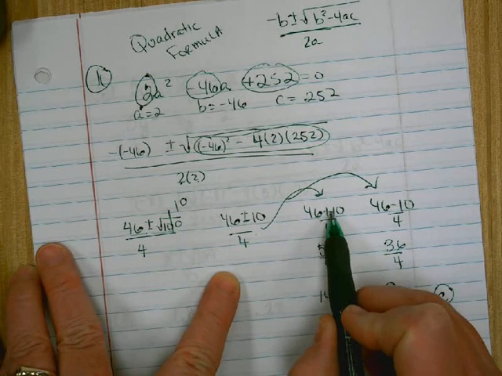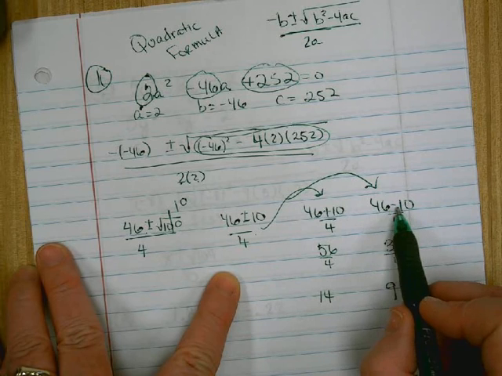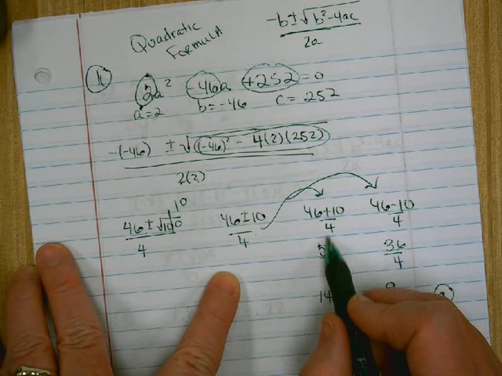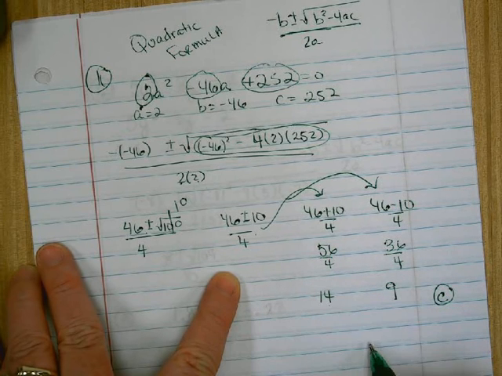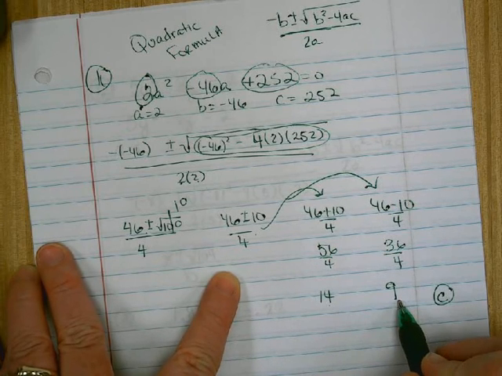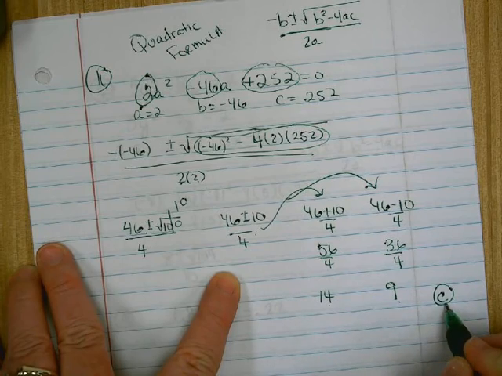46 plus 10 over 4 and 46 minus 10 over 4. With the first problem, I get 14 for an answer, and with the second problem, I get 9. So my answer is C, 9 and 14.